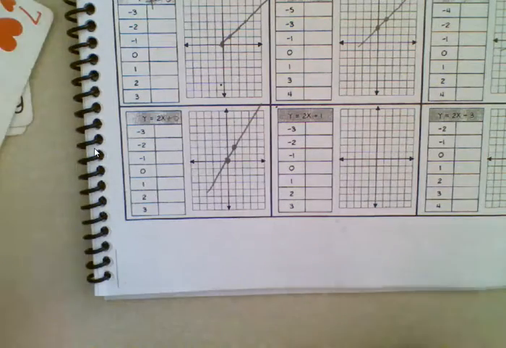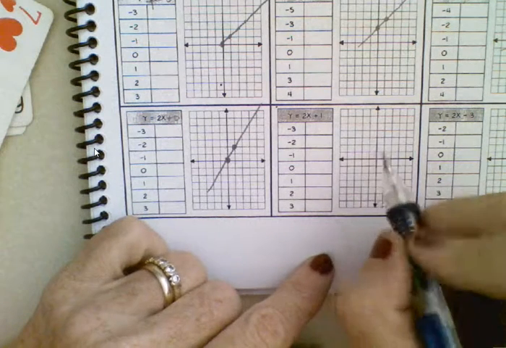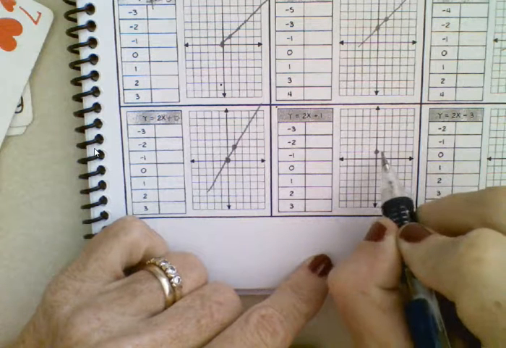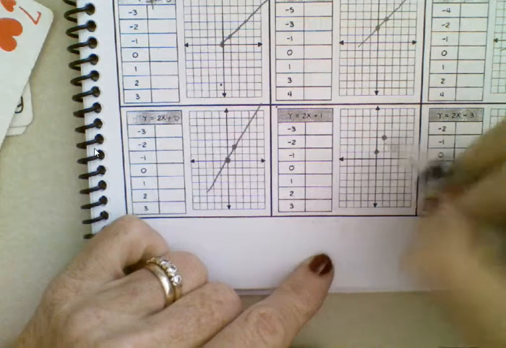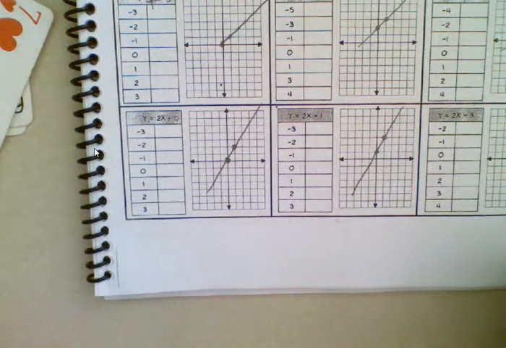Emilio, y equals 2x plus 1. Where do I begin? You go up 1, and then you go up 2, and over 1. Perfect. Good job. Good. Okay, last graph on this page.